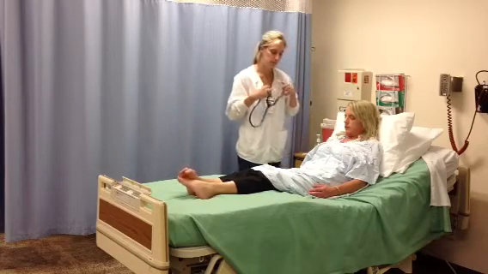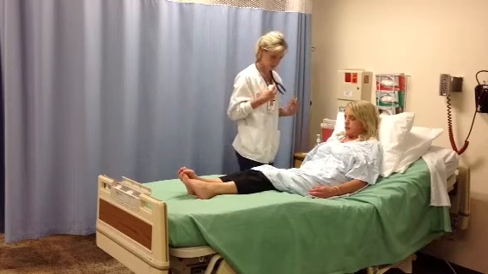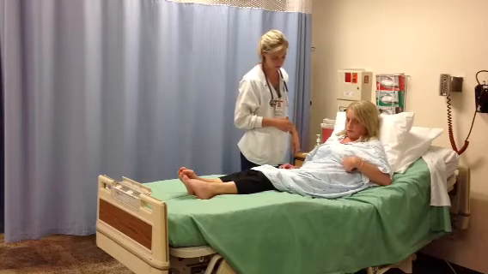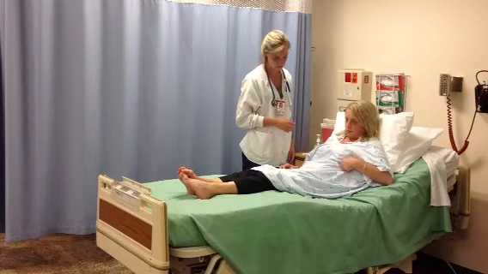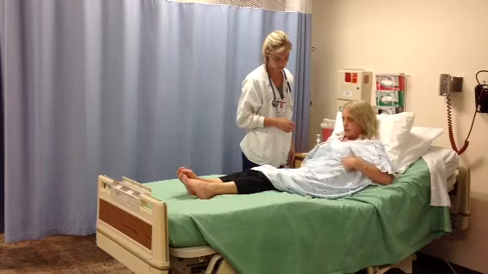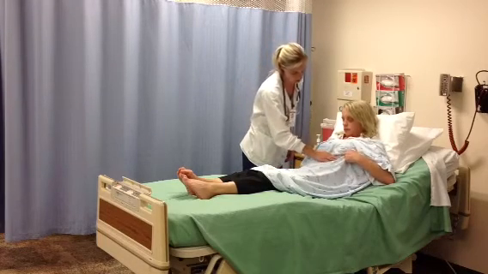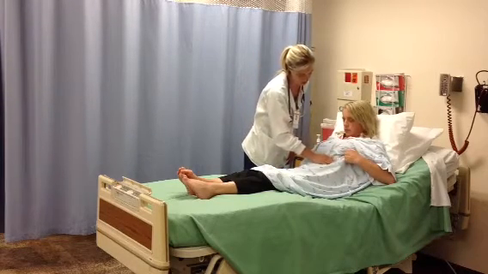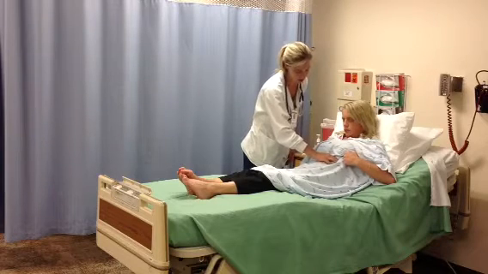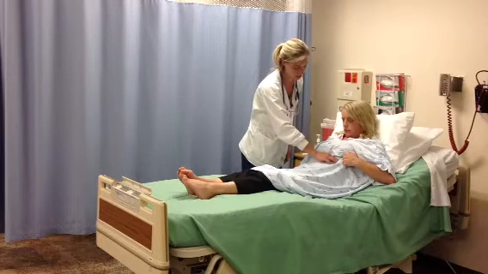Palpate the PMI, or point of maximal impulse, noting the size and location. If unable to locate it, you can turn the patient to the left side and try again. Quarter size indentation, mid-clavicular fifth intercostal space.